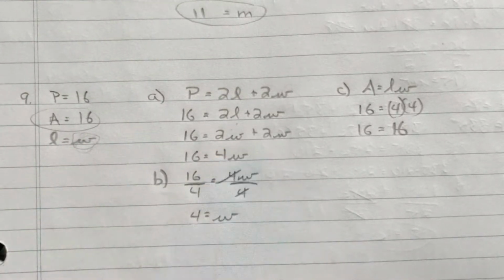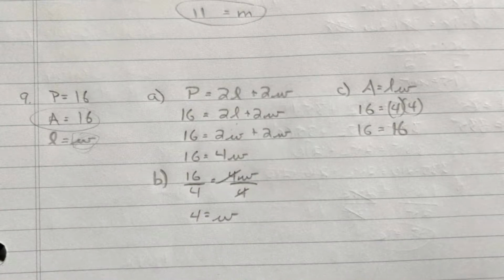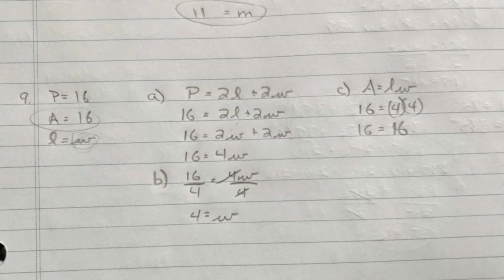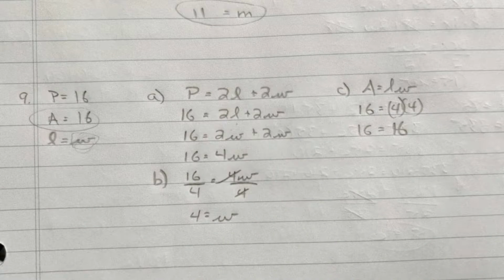So even though we're usually substituting numbers, we can also substitute letters in for letters if it makes the equation simpler, like it did. It just gave us one variable, W, and allowed us to solve it. And that's going to be useful next year when you are solving what are called systems of equations in grade 10 math.